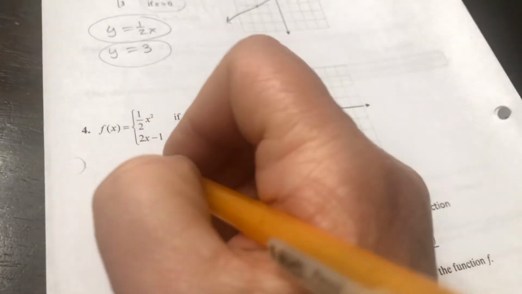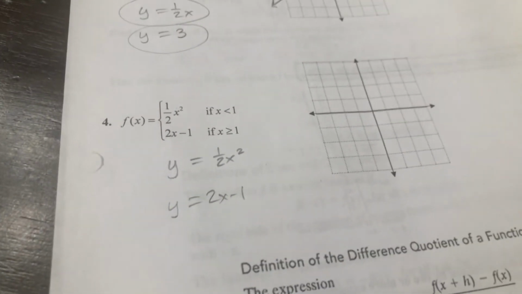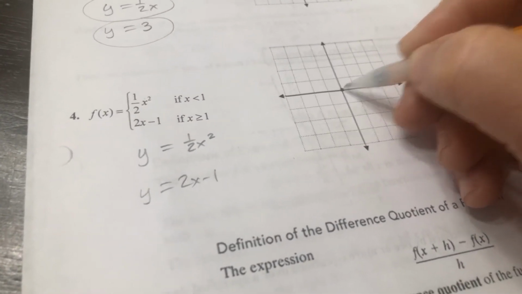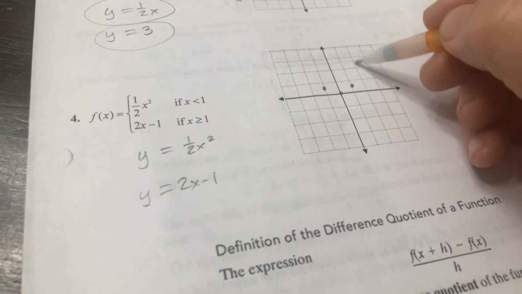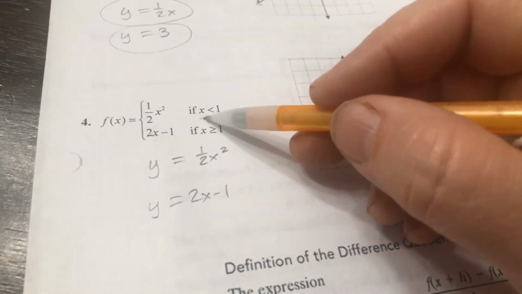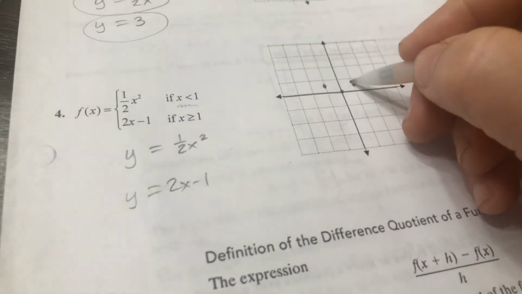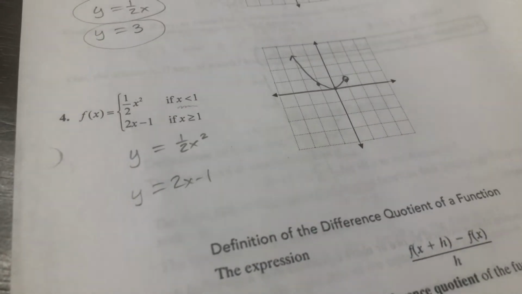All right, let's try that again. We're going to graph y equals 1/2 x squared, and we're going to graph y equals 2x minus 1. So y equals 1/2 x squared is a parabola. When I plug in 0, I get 0. When I plug in 1, I get a half. When I plug in -1, I get a half. So I have this parabola. But I don't want the whole parabola. I want the part of the parabola where the x's are less than 1. And notice that there's not a bar underneath it, so I'm going to open that circle. And so I only want the left side of that parabola.